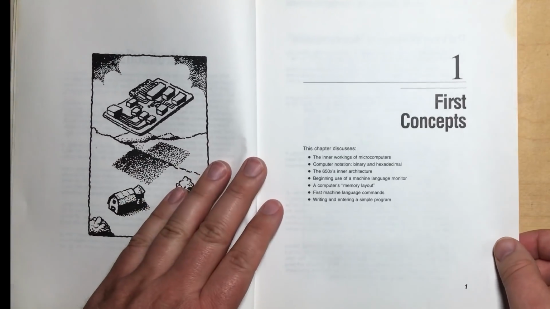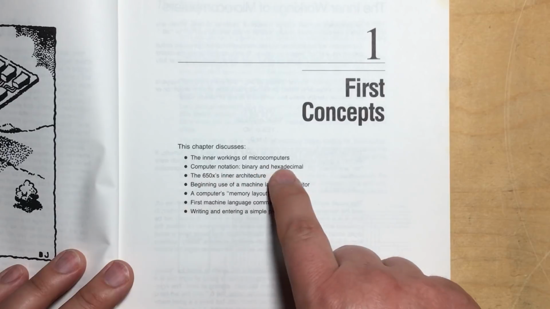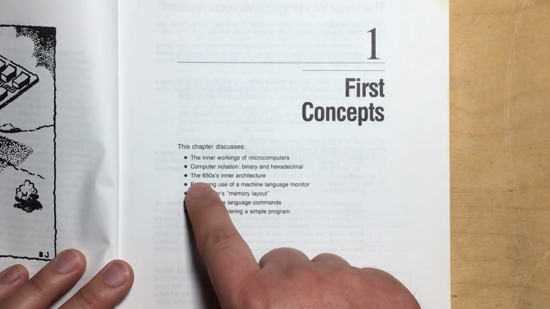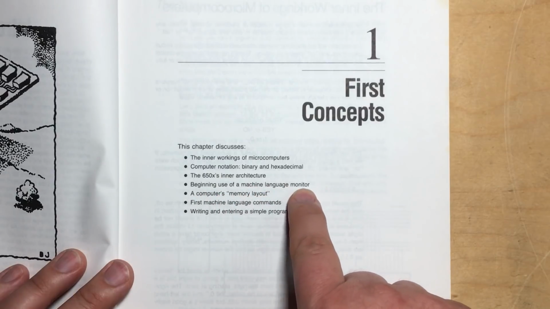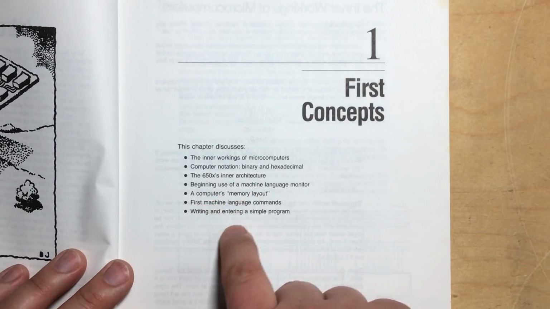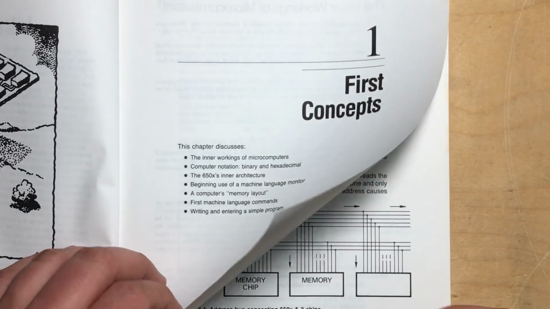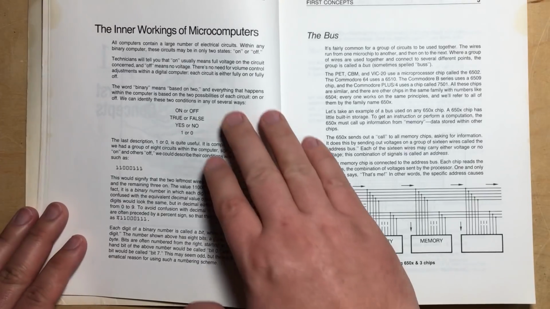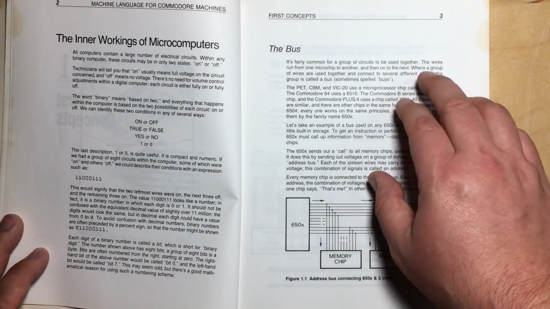First concepts. This chapter discusses the inner workings of microcomputers, computer notation, binary and hexadecimal, the 6502's inner architecture, beginning use of a machine language modder, a computer's memory layout, first machine language commands, and writing and entering a simple program. So he starts right off with bits. It's interesting to think about the bus.